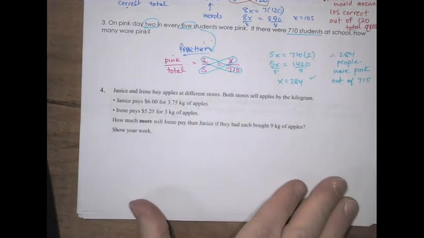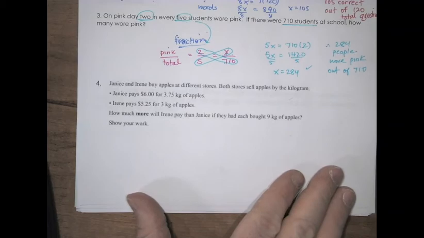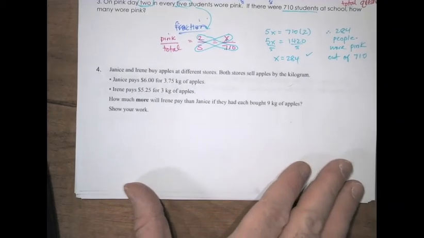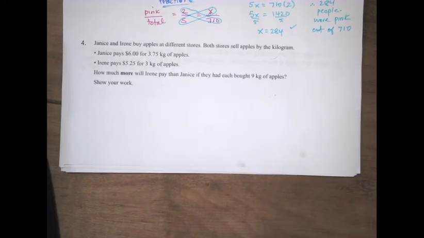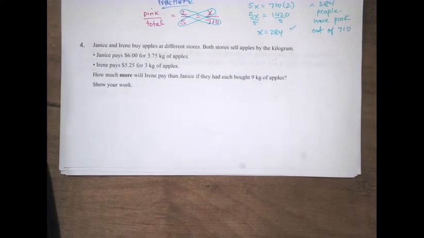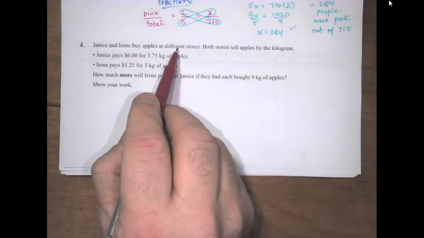All right. So I'm not saying that those are hard problems. Now we're going to get into harder problems. So here's one that might require more thinking. Janice and Irene buy apples at different stores.